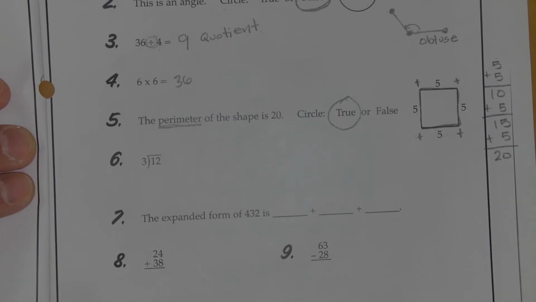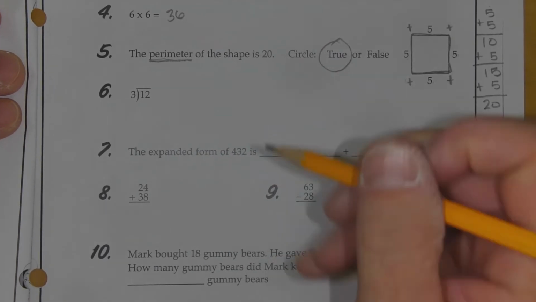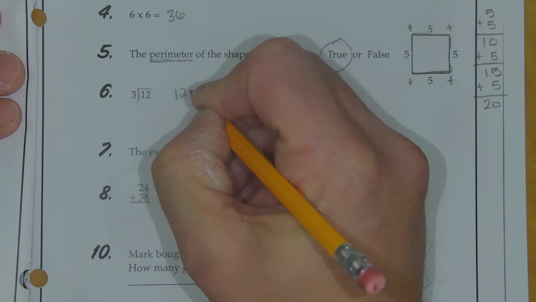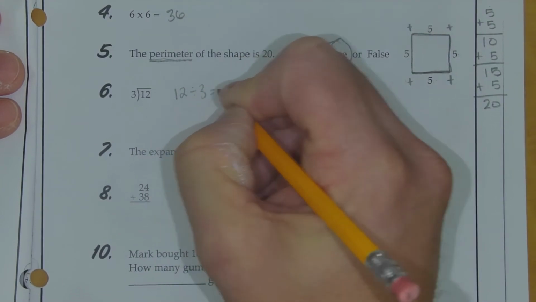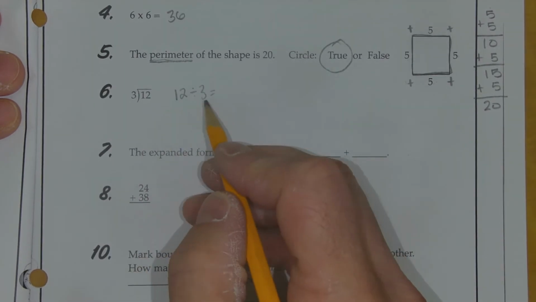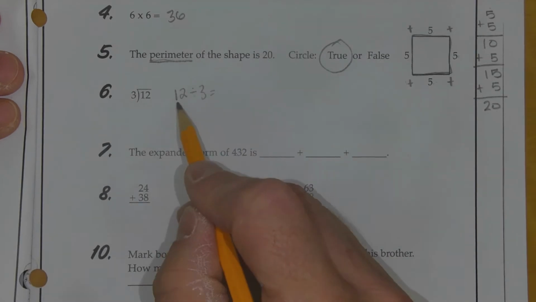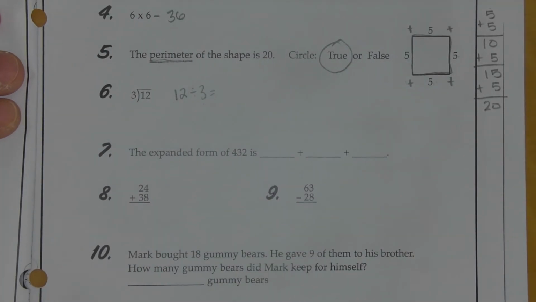Number 6, 12 divided by 3. Just to remind you, when you see this, you kind of got to flip them around, because this is kind of a funny little division symbol. So you actually say it backwards. 12 divided into equal groups of 3.